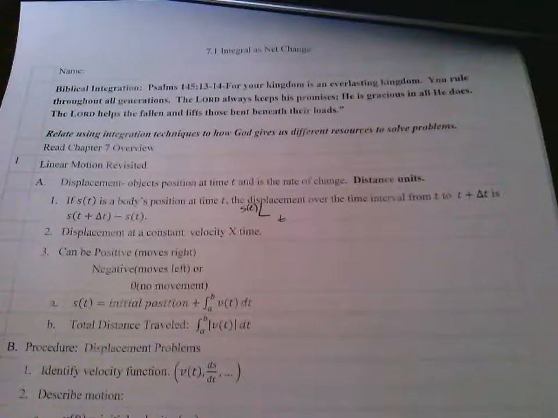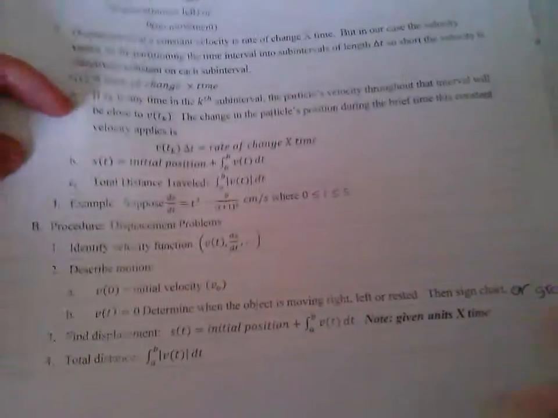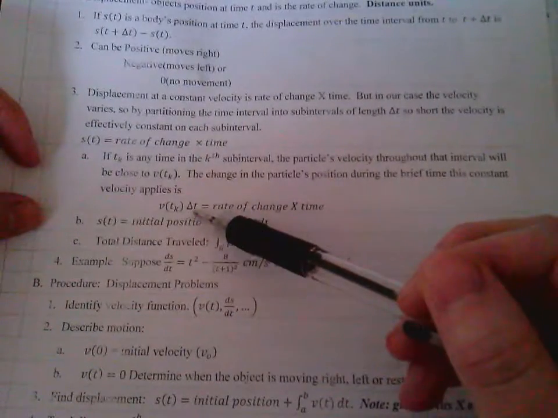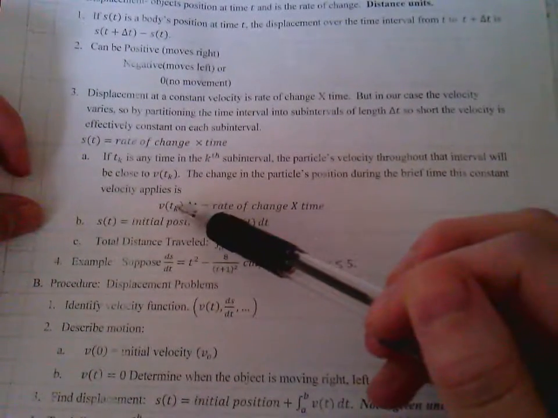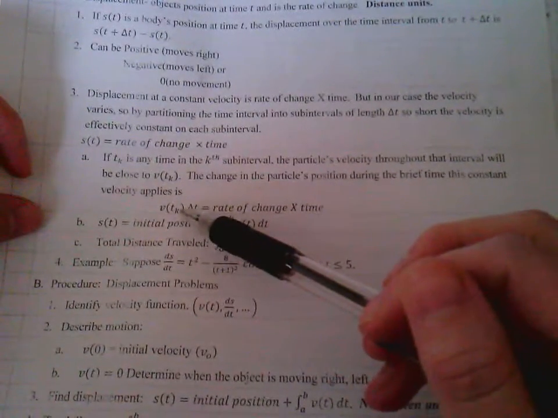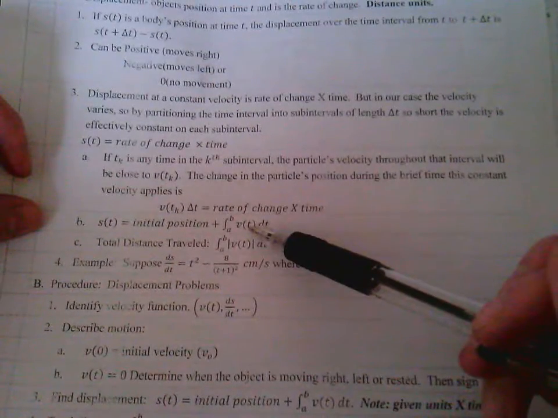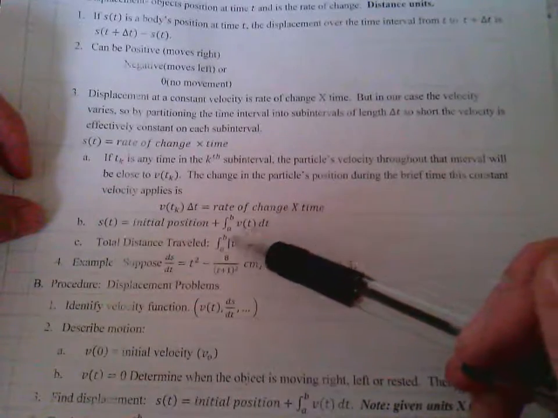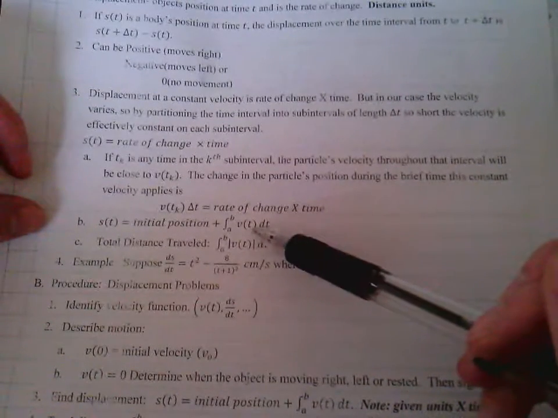So if you look here, you see v of t sub k. This is everything I just explained. It sets up the interval, which makes it into this, which is going to be the integral from a to b of v of t dt. That's how you find the displacement.